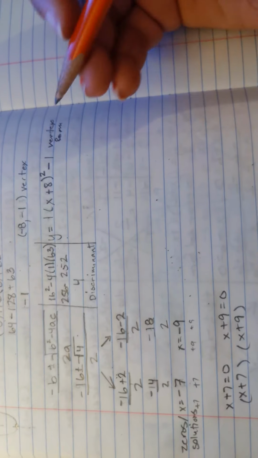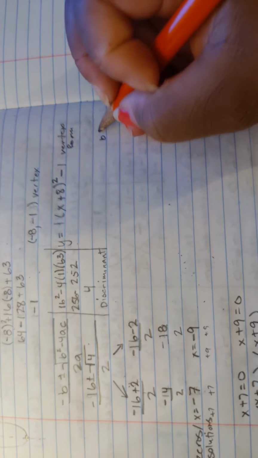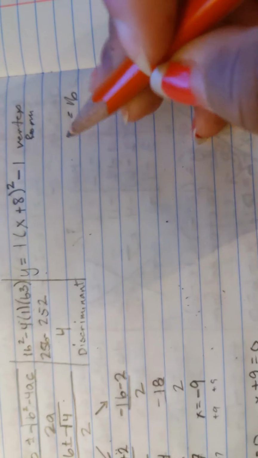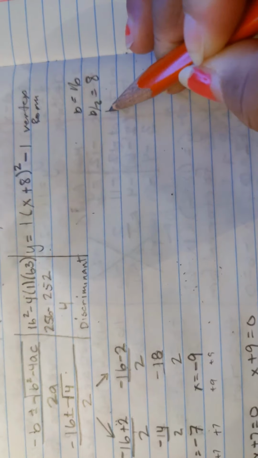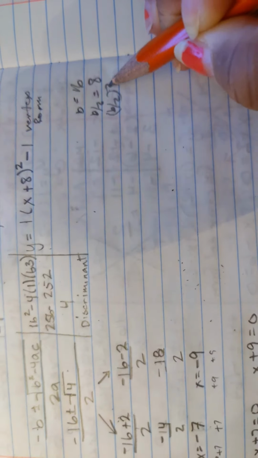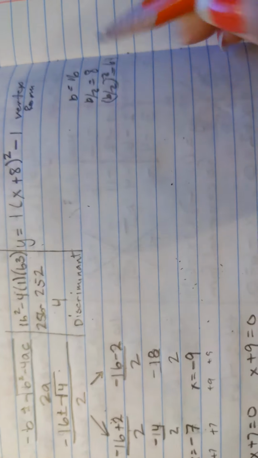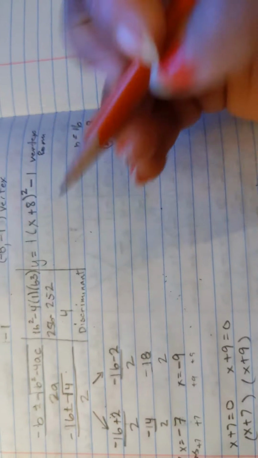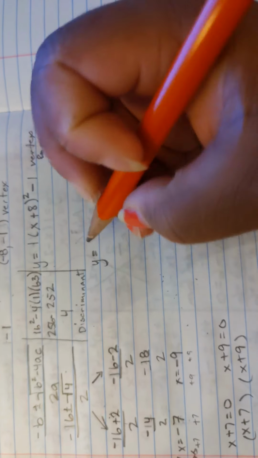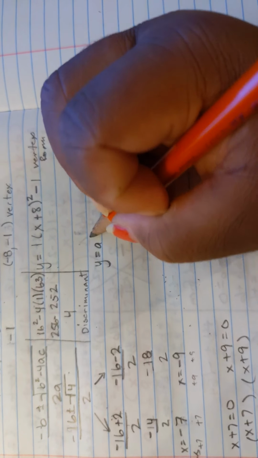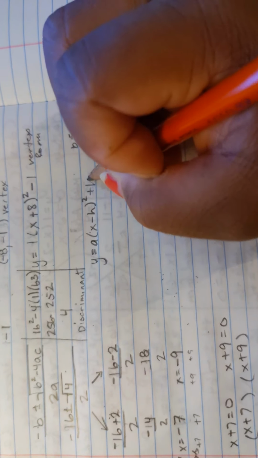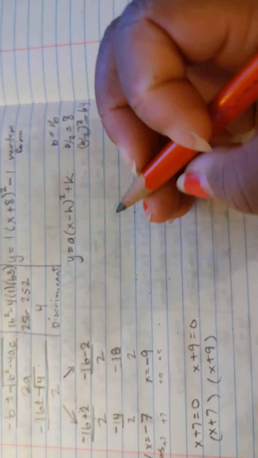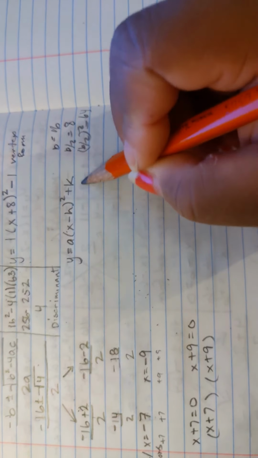I would start up here and we would do b, which is 16, and then I would do half of b, which is 8, and then we would do half of b to the second power, which is 64. That's what we have here. So now I'm using the information I have up here. Remember, vertex form should look like a times (x minus h) to the second, and then plus k. But when we're completing the square, it's going to look like this in the end.